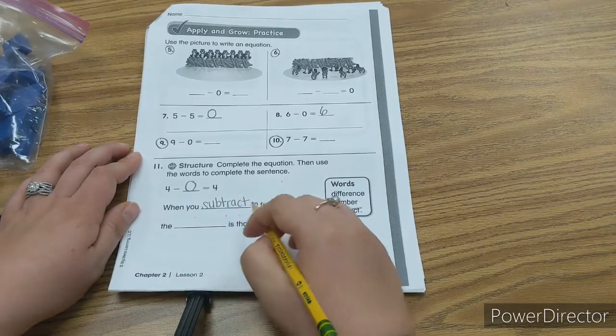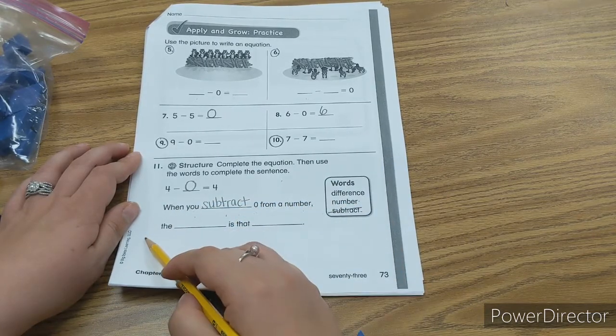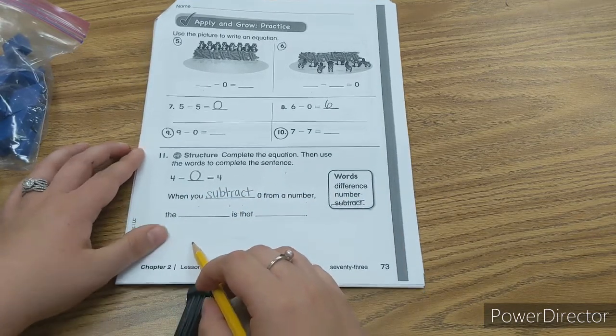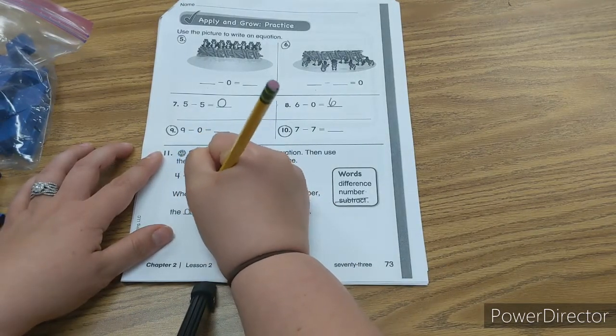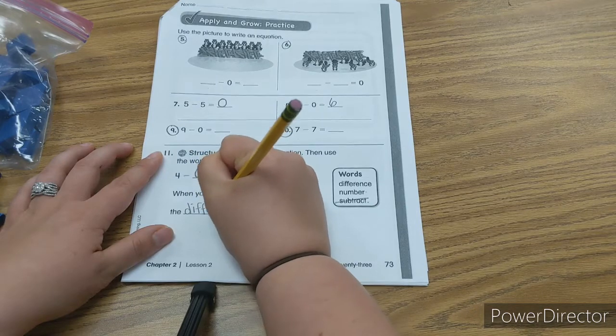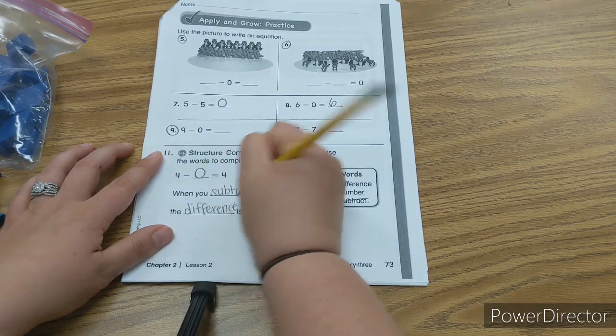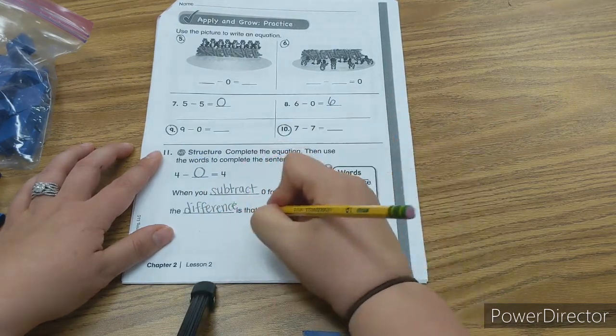When you subtract 0 from a number, the difference is that number.